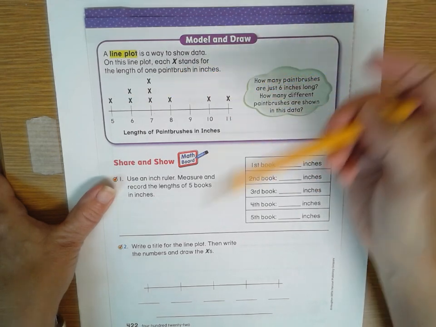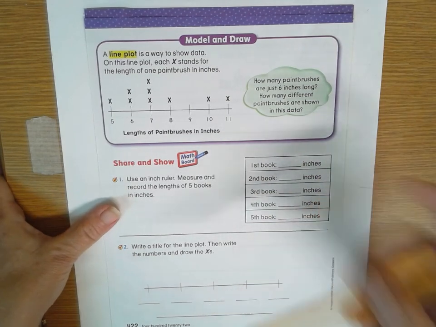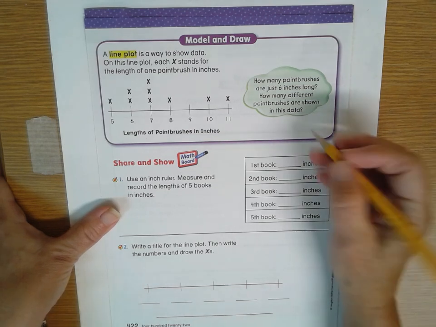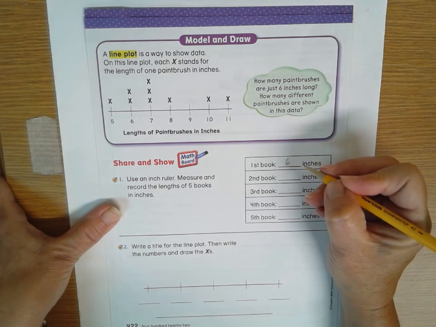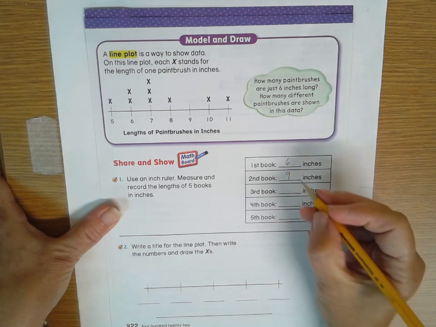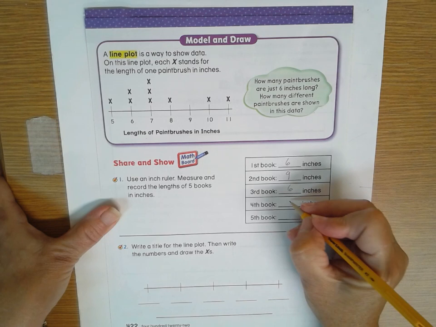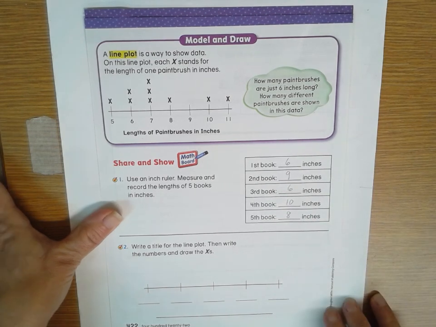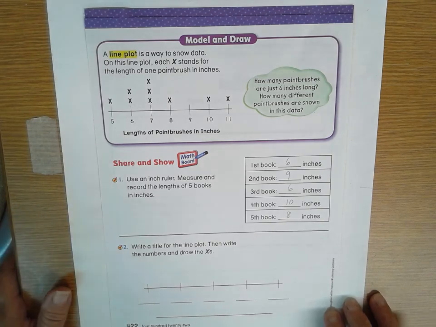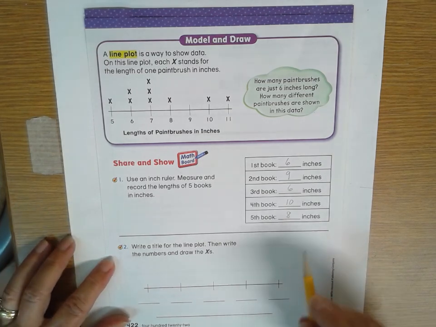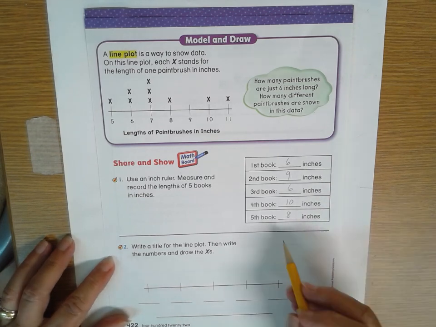All right, it says use an inch ruler, measure and record the lengths of 5 books in inches. I've already done that, and I had a book. My first book was 6 inches, the next one was 9, the next one was 6, then 10 inches, and then 8 inches. So I measured 5 books. Okay. It says write a title for the line plot. So what is it that we are measuring here? We are measuring books, right?